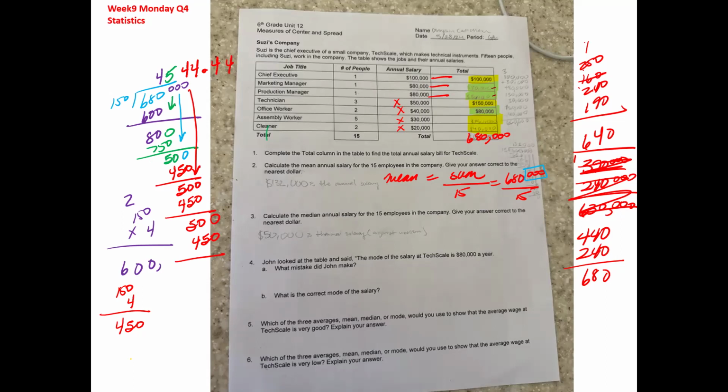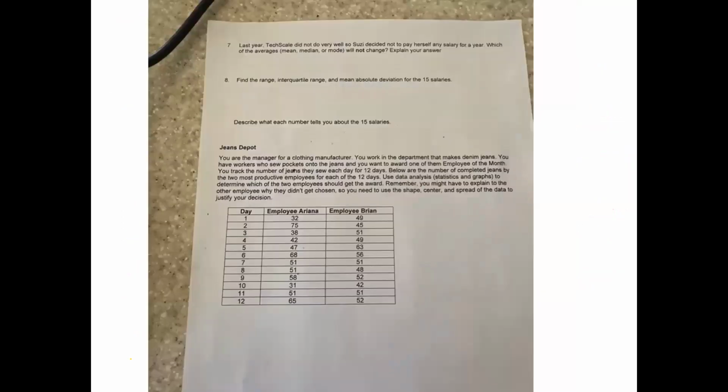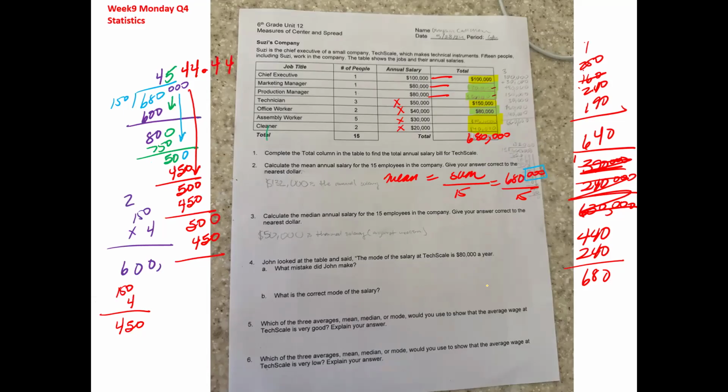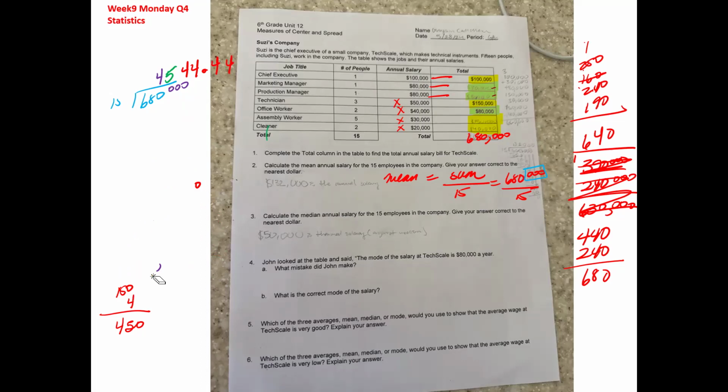The question here asks you to calculate the mean salary. I think I screwed up somehow. That doesn't look right. 680 divided by 150. Oh, you know why I screwed up? I put a 0 right here. That's stupid. It's 15, not 150. I did all this work for nothing. Hold on. Do you see where I made a mistake right there? You should have said something. I'm tired, so I didn't say anything, but this is wrong.